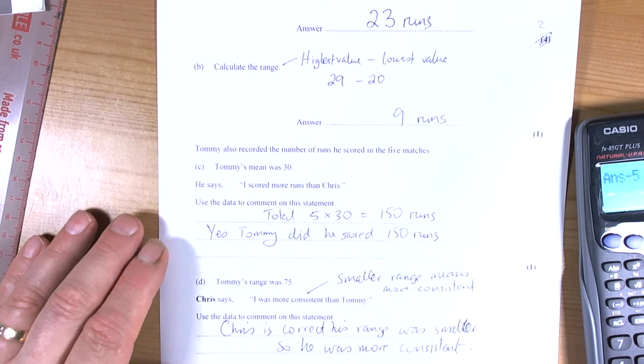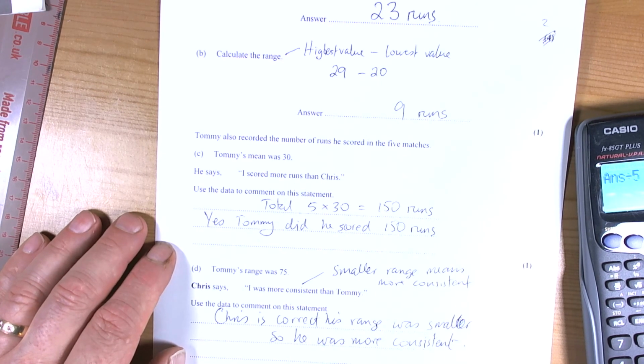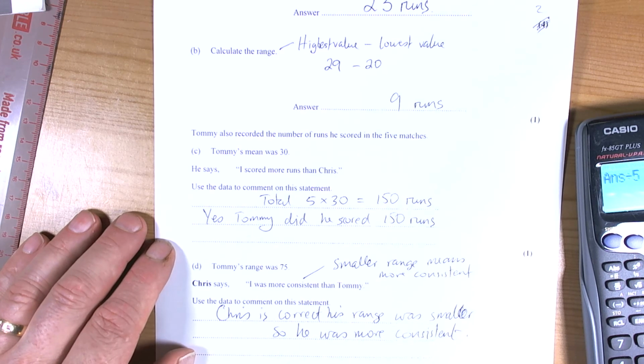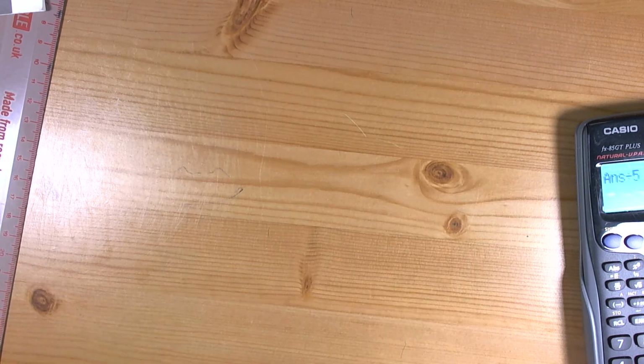Okay, so that's a run through of calculating the mean and range, and then just making some comments based on the mean and the range. The smaller the range, the more consistent the data is, and so forth.